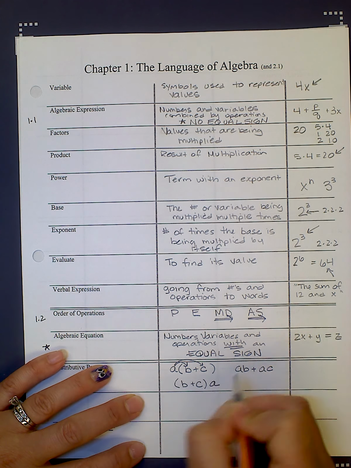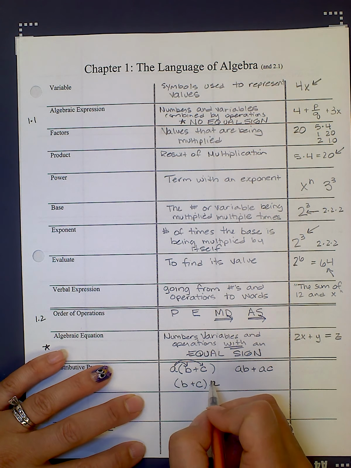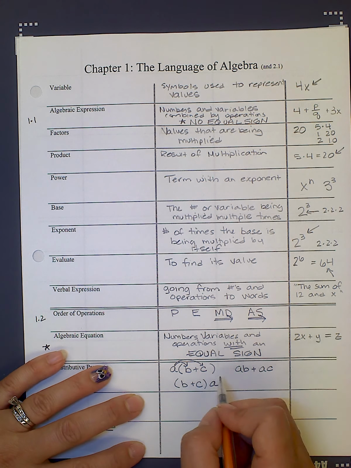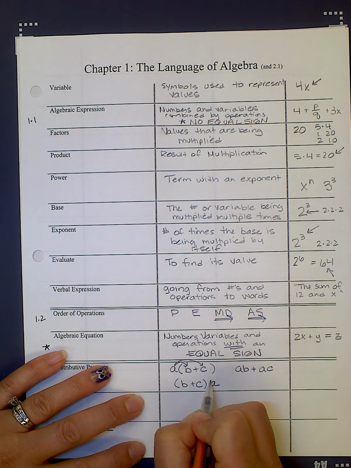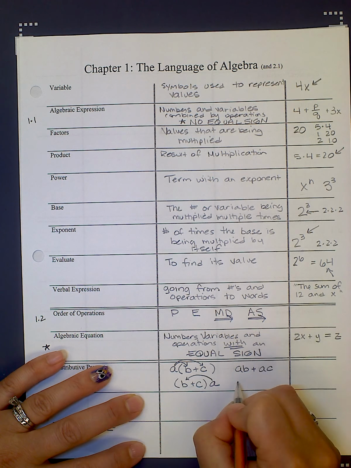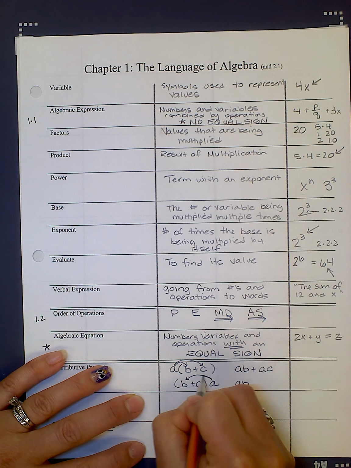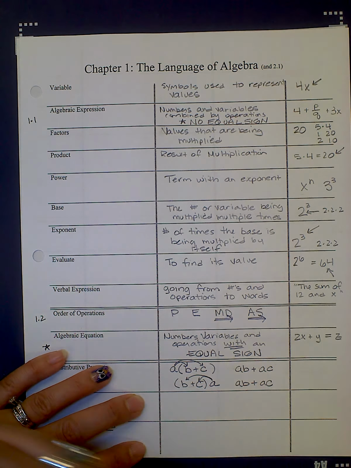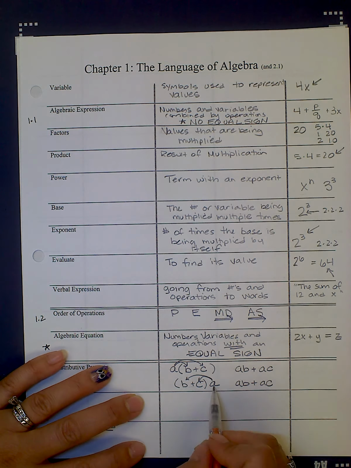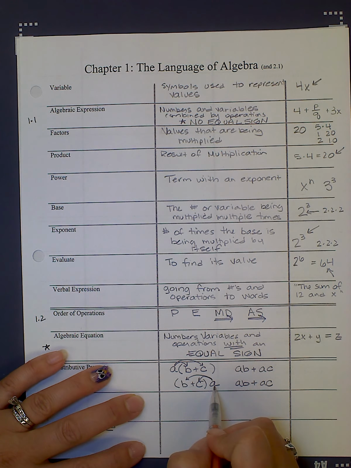Now, you can also distribute from behind the parentheses. Anything that is, as I say, kissing the parentheses will get multiplied or distributed to what's inside the parentheses if we can't simplify this. So if there were A on the back end, we distribute to the left side first. We get AB plus AC. So we'll get the same answer whether the A is in the front of the parentheses or in the back of the parentheses.